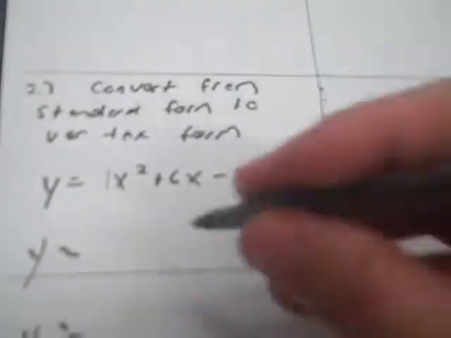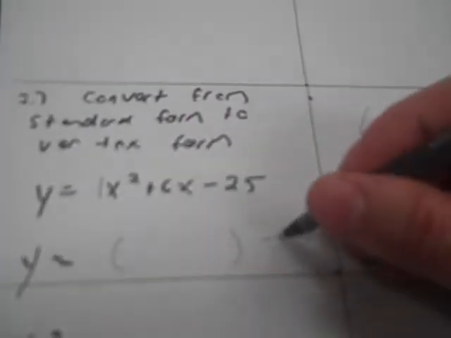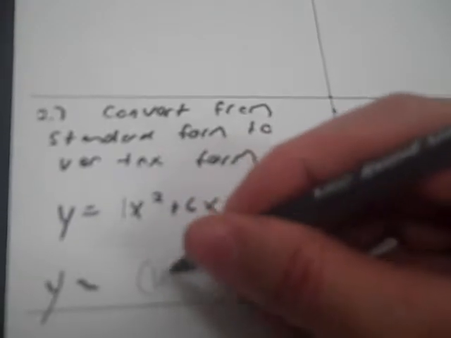Okay, convert it from standard into vertex form. So put that there. Now, is your A 1? Sure it is, okay? Kick that out. So if A is 1, there's really no point. We don't need to divide and pull something out. That's good. So I use the B from here, not here. It's the same, but it's not always going to be. 3 squared, that's 9.